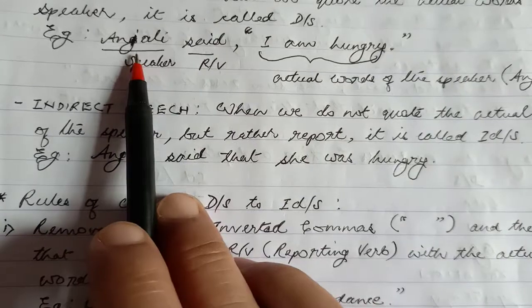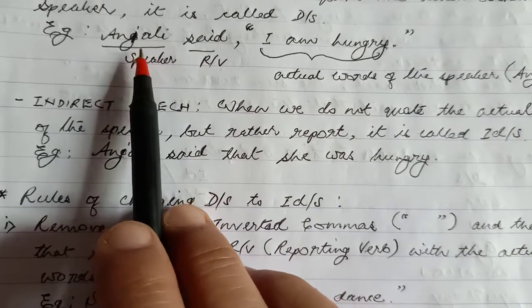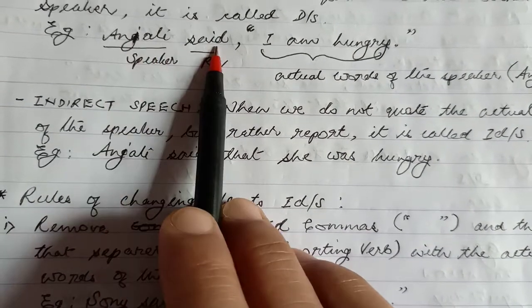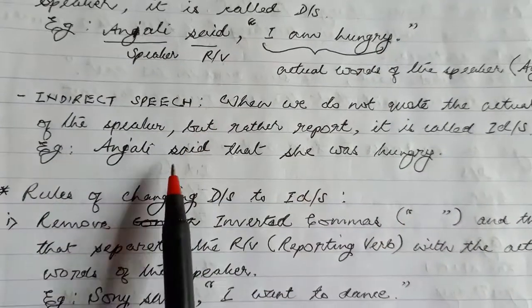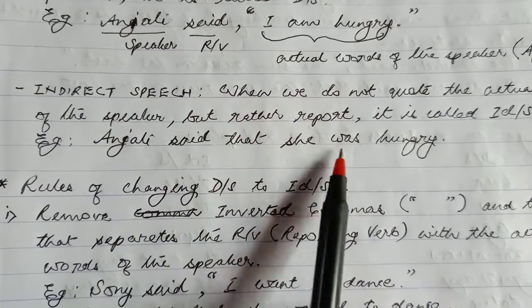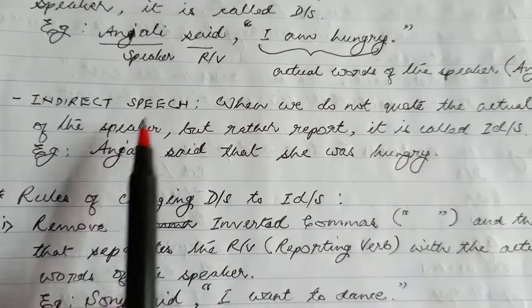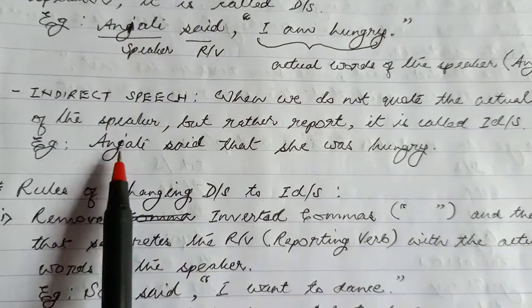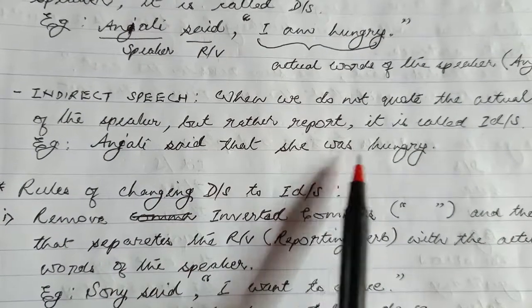So take an example. Let's choose the same direct speech. Anjali said, "I am hungry." Let's change it into indirect. Anjali said that she was hungry. So this is indirect speech. Anjali said that she was hungry.